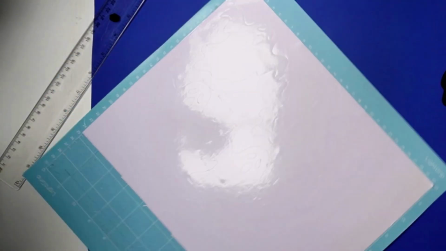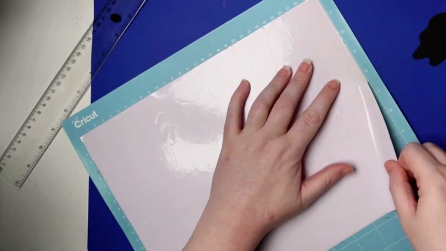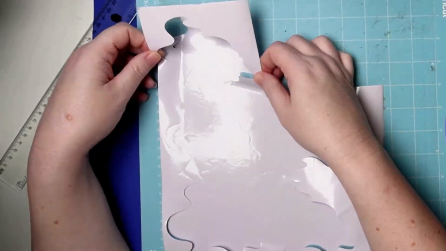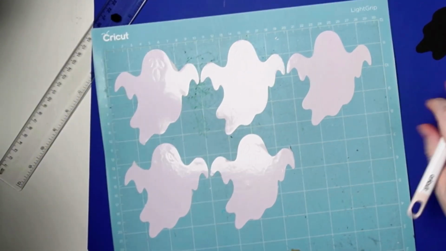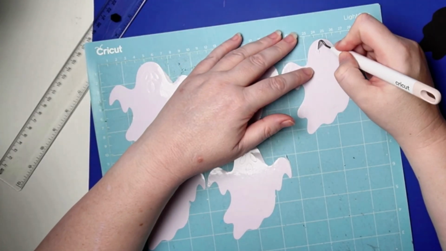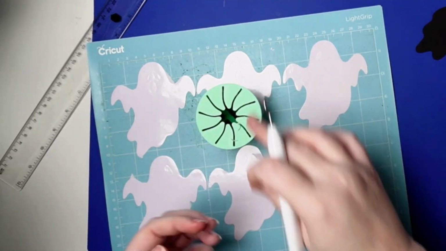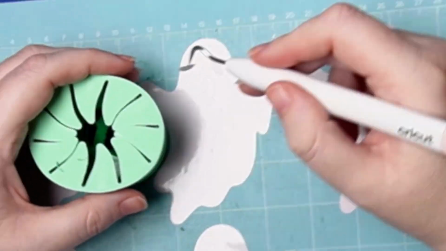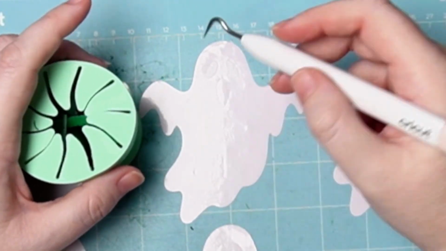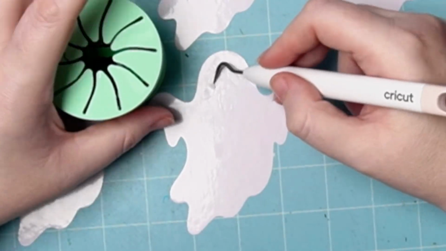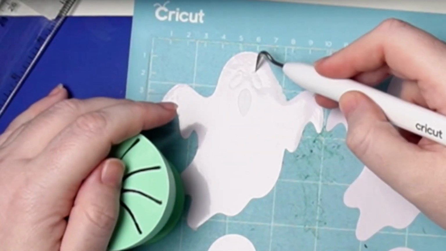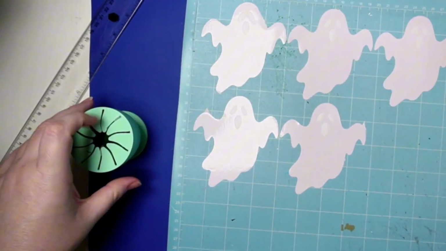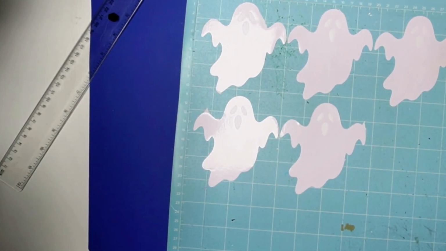Right, let's get the vinyl off here. So we've got all our little ghosts. Just going to get my weeding tool and I'm going to start taking out the eyes and the mouth. Now let's get these off the mat.